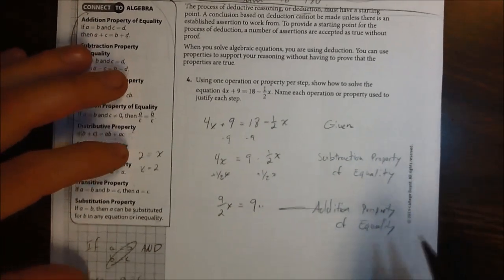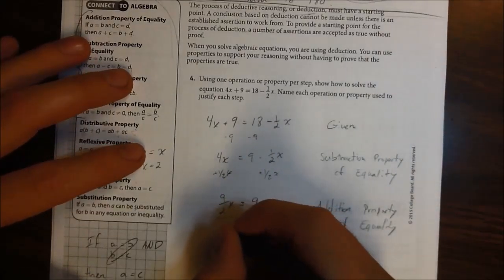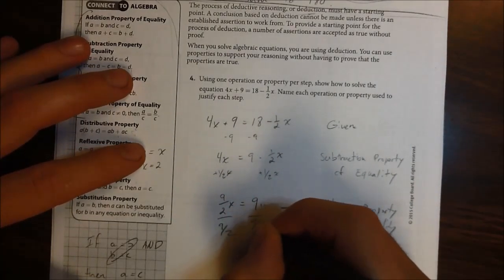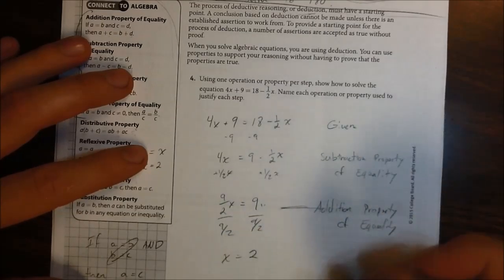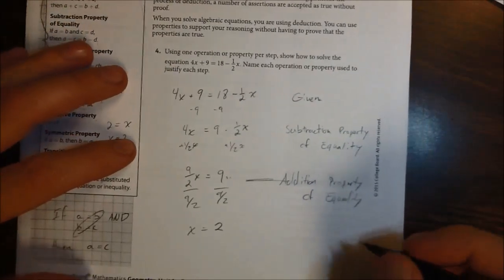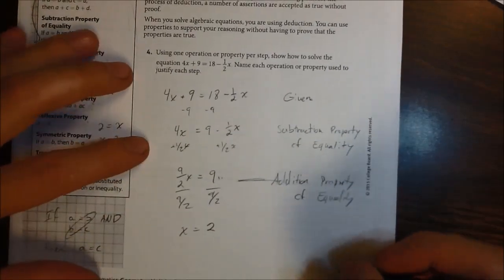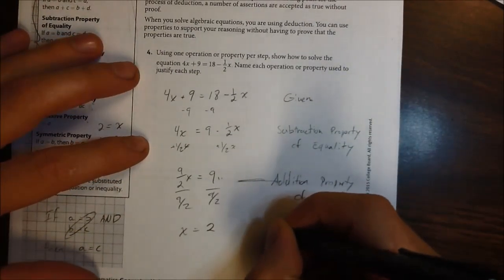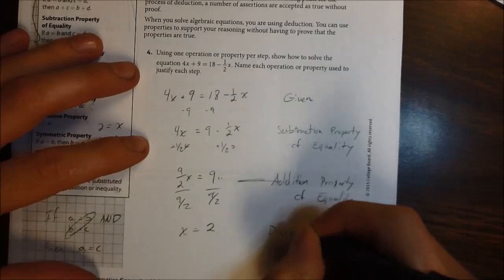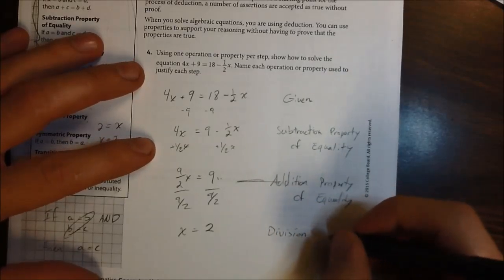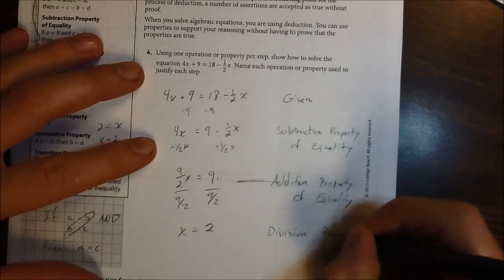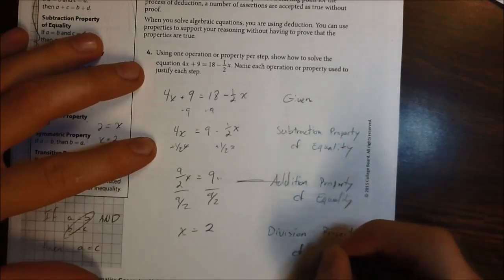That's what I did. Next thing I'm going to do is divide by 9/2 on both sides of the equation. So I'm going to get x is equal to 2. So how did I get to this statement, that x is equal to 2? Well, I divided by 9/2 on both sides. What allows me to divide both sides of the equation by the same value? Well, that's the division property of equality.